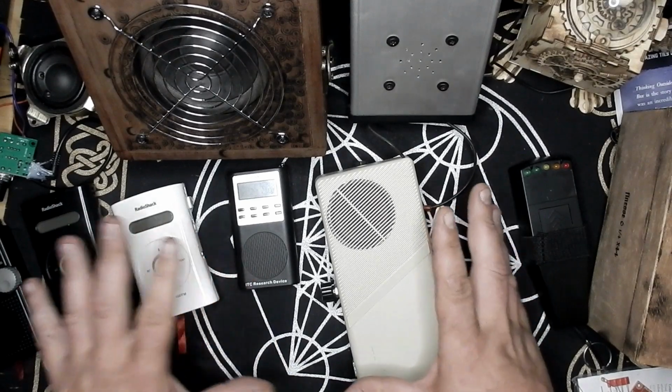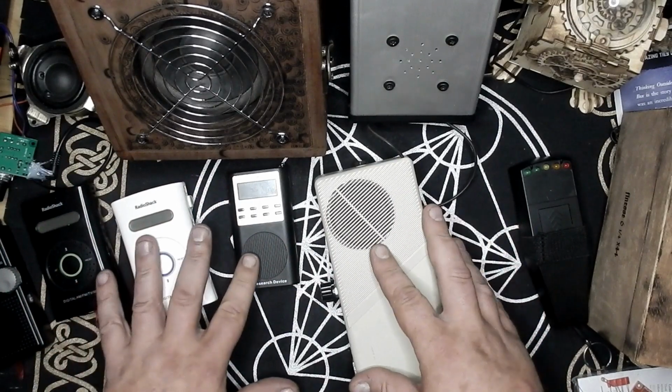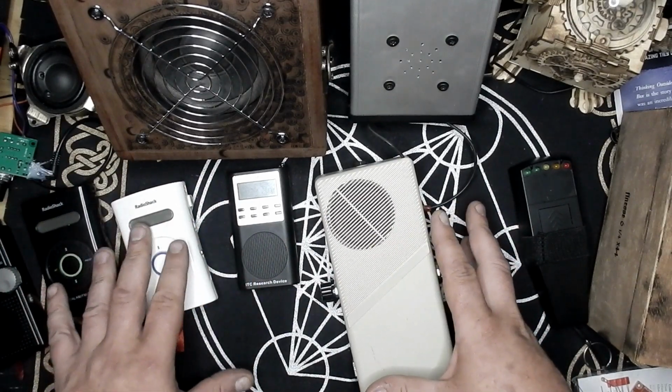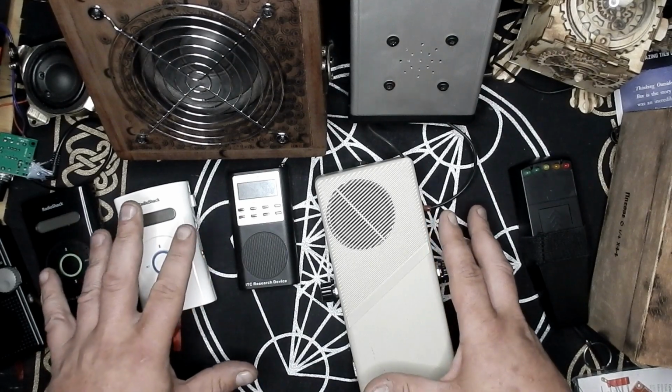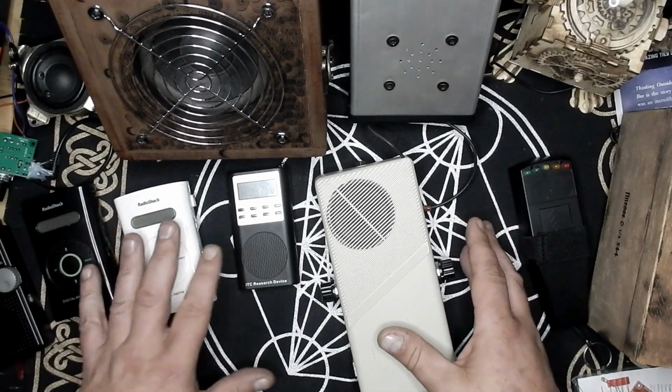So the mechanics of the ghost box itself, and how it operates, is that it scans radio frequencies, typically modified AM or FM radios.